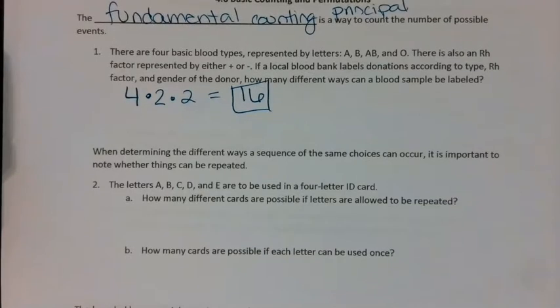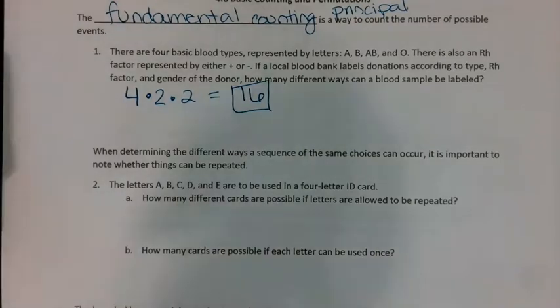So there are 16 different ways a blood bag can be labeled. Okay. When we're finding a sequence, it's important to know whether things can be repeated or not. If they can be repeated, we don't have to worry about counting down. If they can't, then we start counting down.